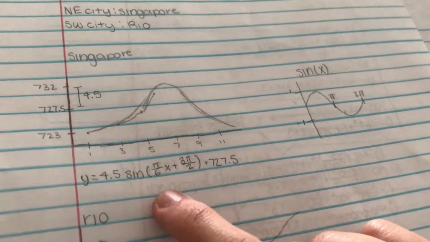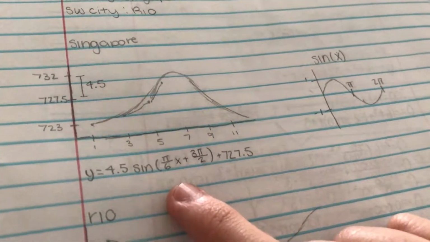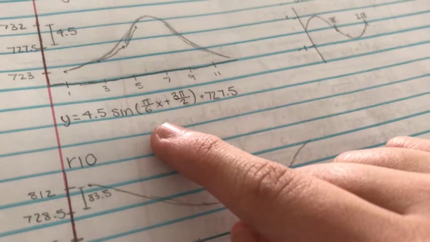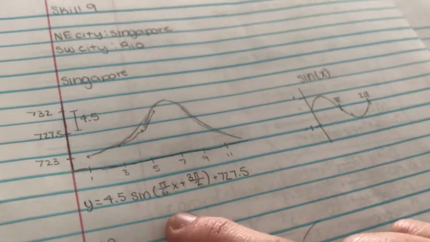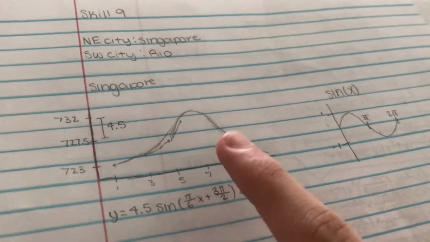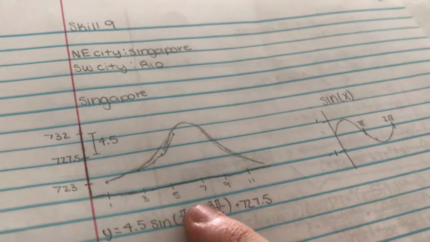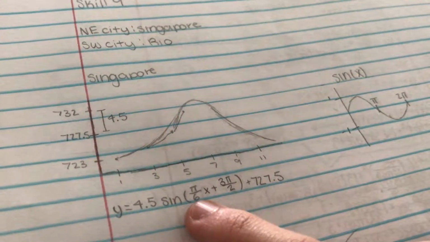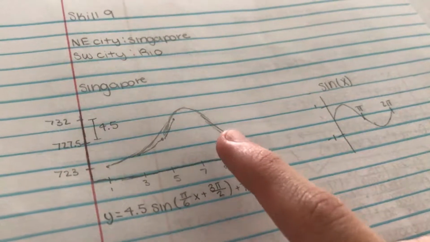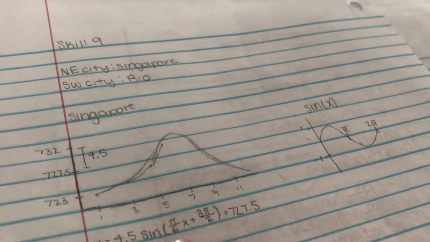So I did that. And then this is pi over 6, because the period of the parent function for the sine graph is 2 pi, and there's 12 months in a year. So the period that I'm looking for in this graph is 12 months. So each month would correspond to pi over 6 for the sine graph. So that's why it was this.